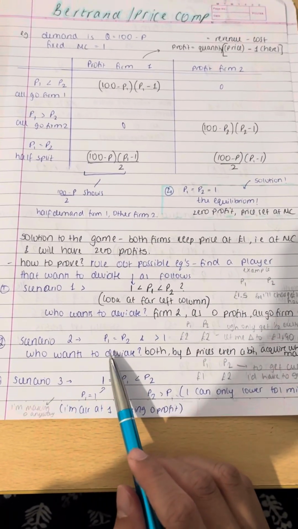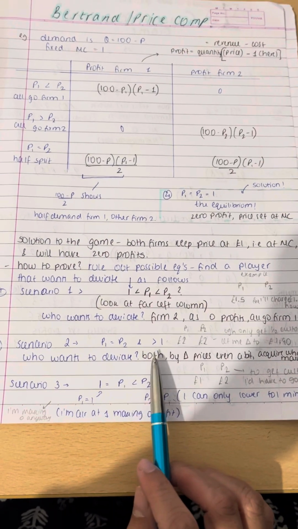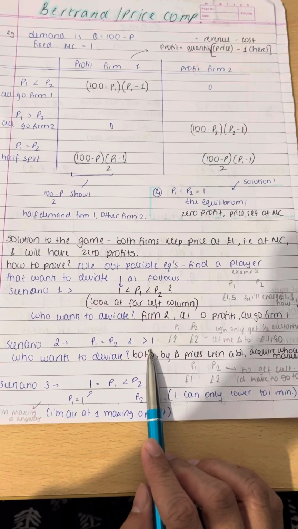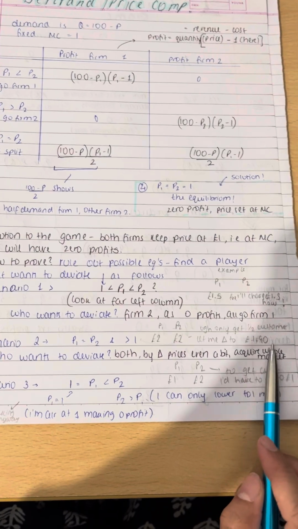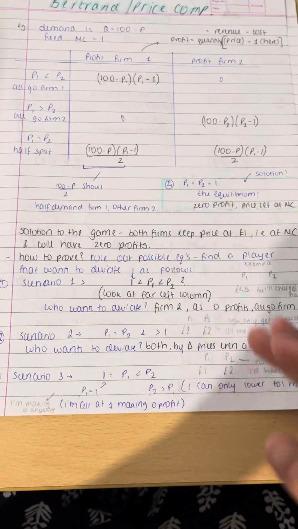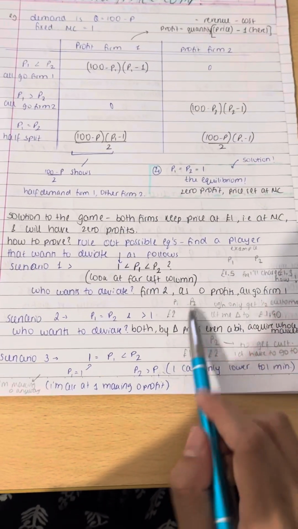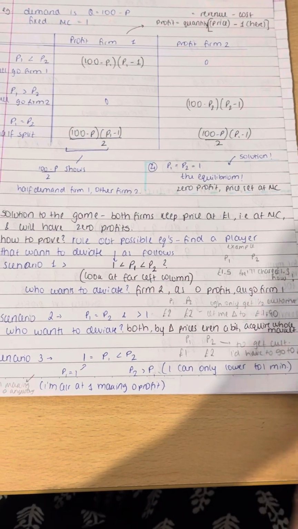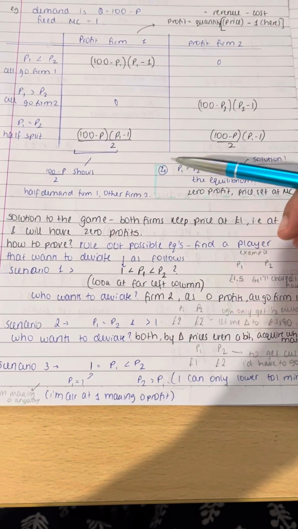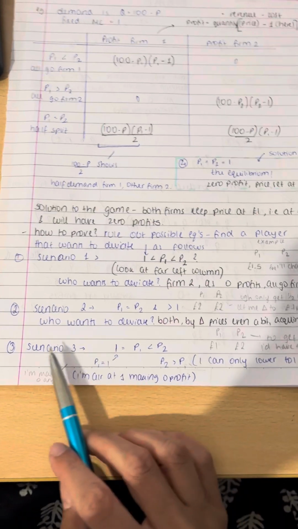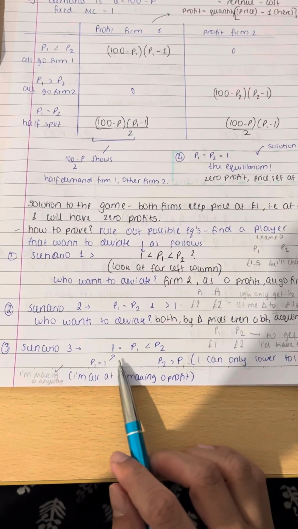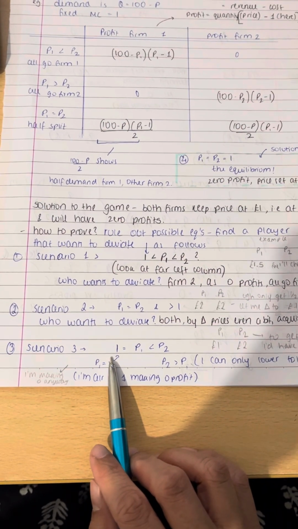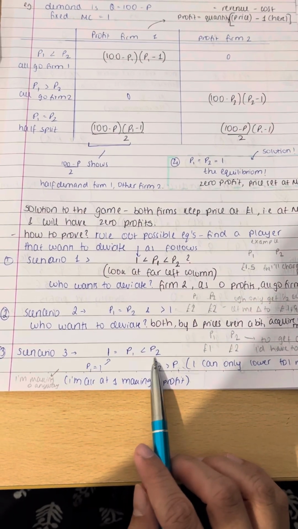Scenario 2. They're both equal and they're both more than 1. So what happens is they're both slowly going to gradually decrease. If they're both at £2, firm 1 might think, okay, let me go to £1.90 and then get all the customers.